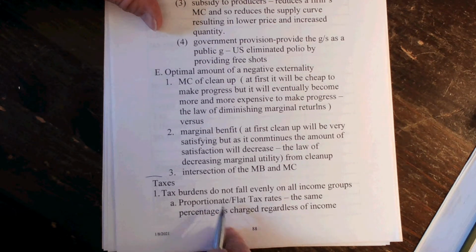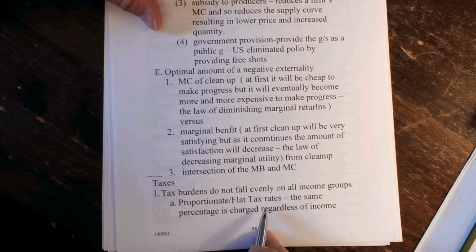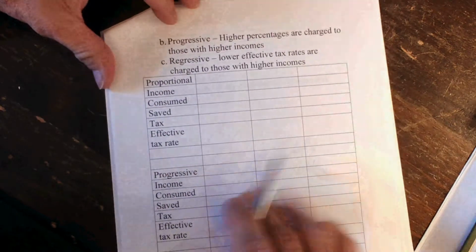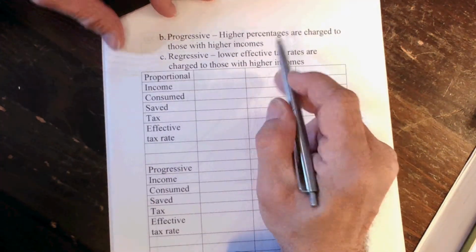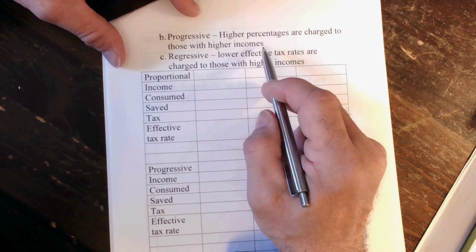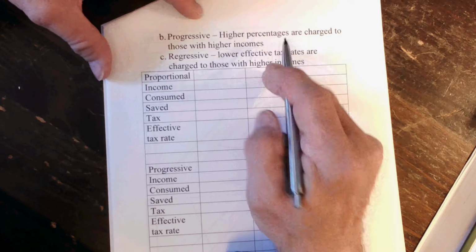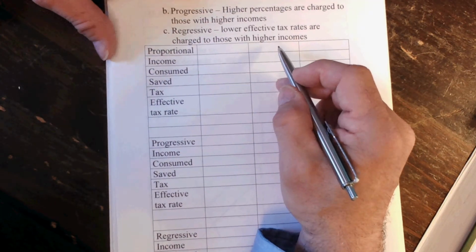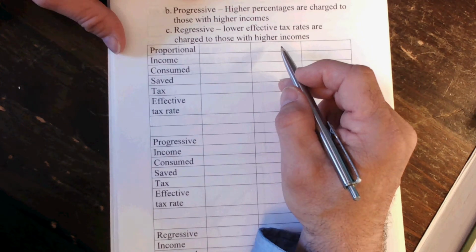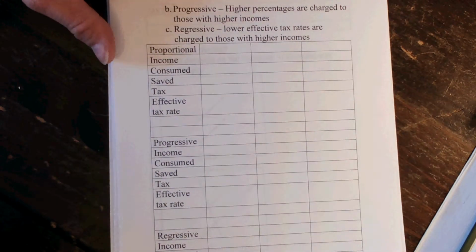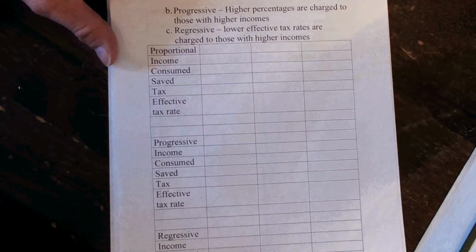Proportionate, also known as a flat tax, is the same percentage charged regardless of income. So 10%, everybody pays 10%, for example. A progressive tax is a tax where there are higher percentages charged to people who have higher incomes and lower percentages charged to people with lower incomes. A regressive tax is a tax where people with lower incomes actually end up paying a higher percentage than people with higher incomes. Let's take a look at these tax rates and pick some examples.